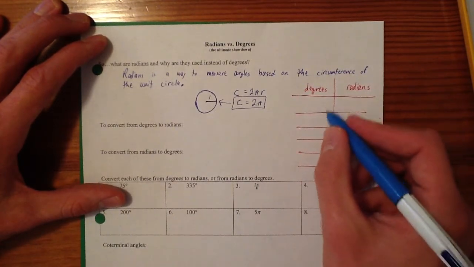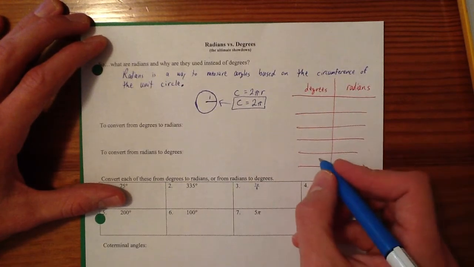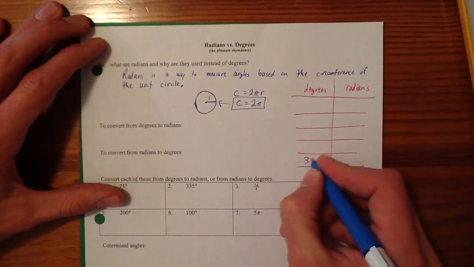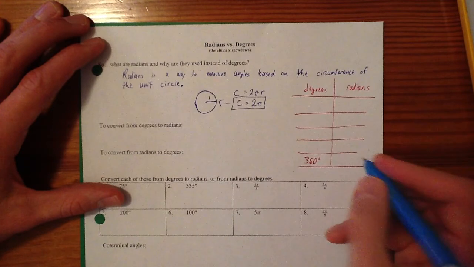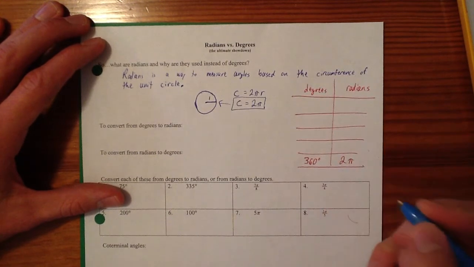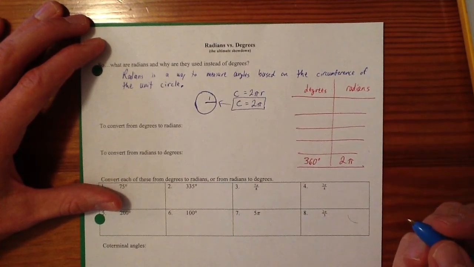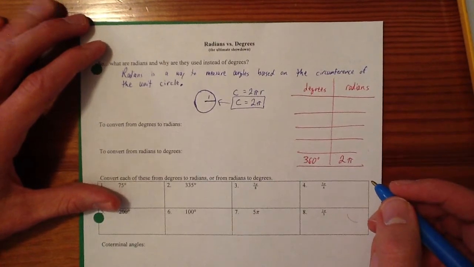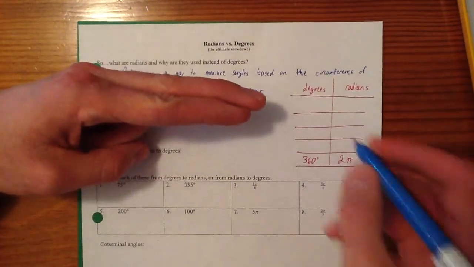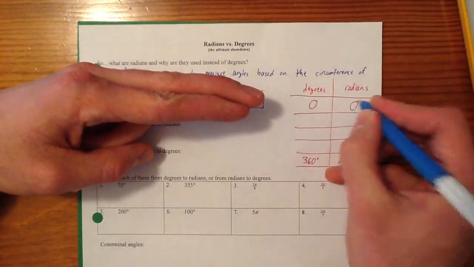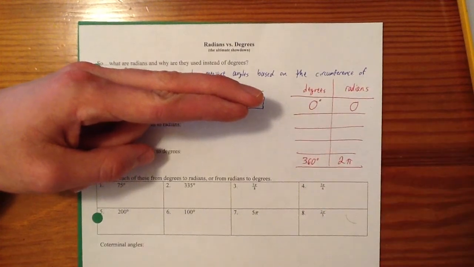And I have 1, 2, 3, 4, 5 spaces, and I'm going to put the one I just put. If we had 360 degrees, a complete circle, that would be 2 pi radians. And I'm going to put one that's really obvious and basic. If I have a circle that is completely closed, then it is 0 degrees. It's also 0 radians. Okay?